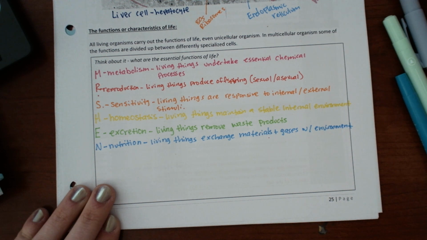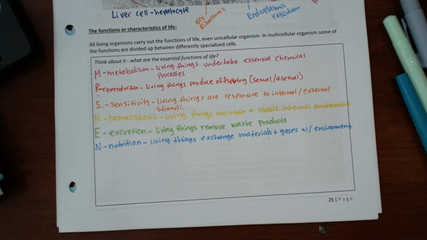I was talking about this with the freshmen, like cellular respiration, photosynthesis. You exchange oxygen, CO2. You're eating things. You're excreting them. Okay? You're using all of your macros. We talked about macromolecules and how they're used in the body. Nutrition. And then last up, growth.